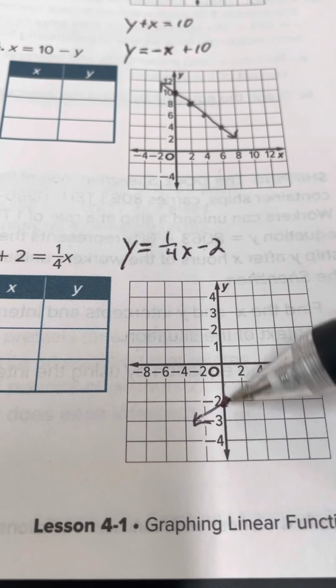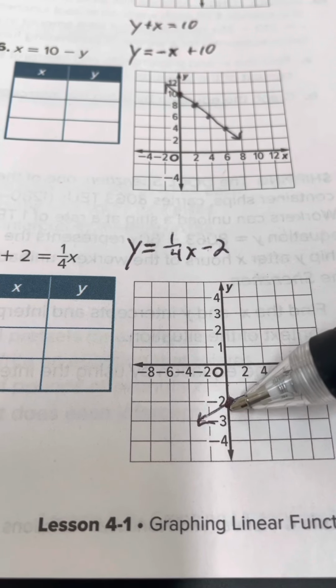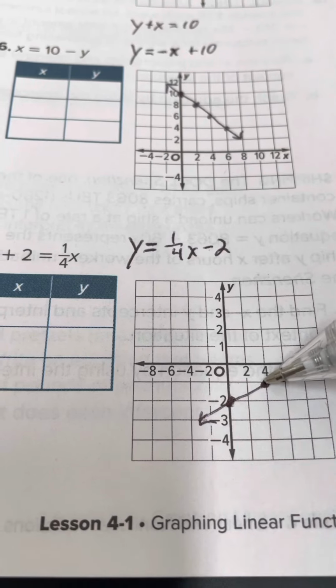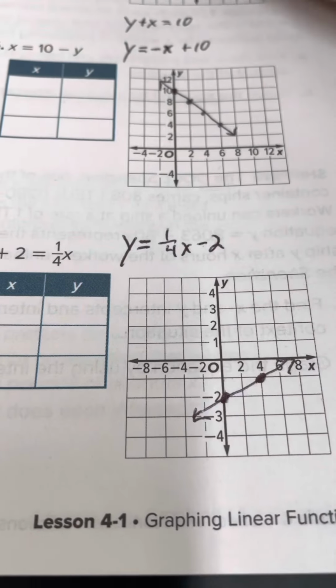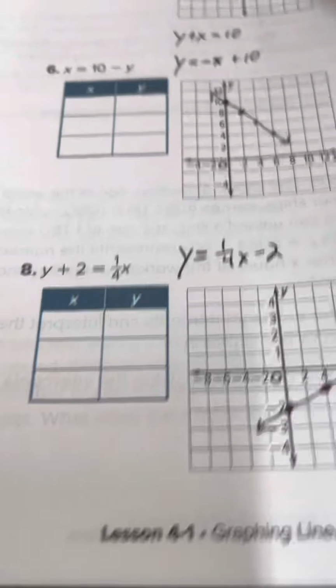And this is 1 because I noticed that this is counting by ones. So up 1 over 4 is right here. And I just connect my points. And there's my line for that graph.